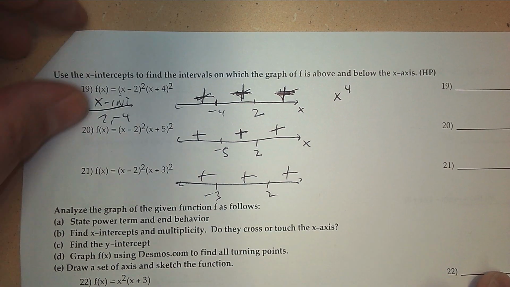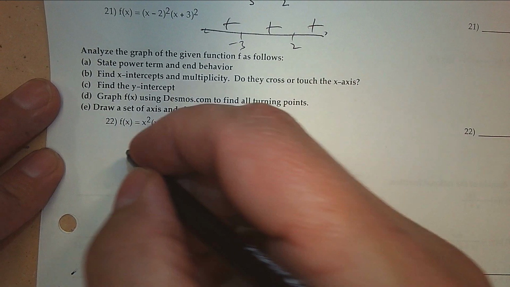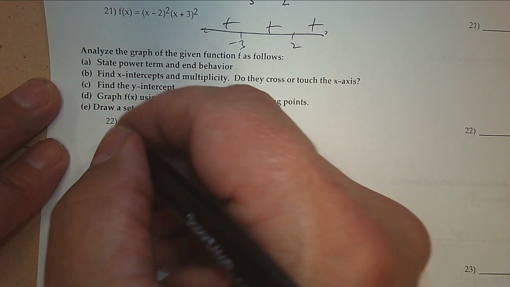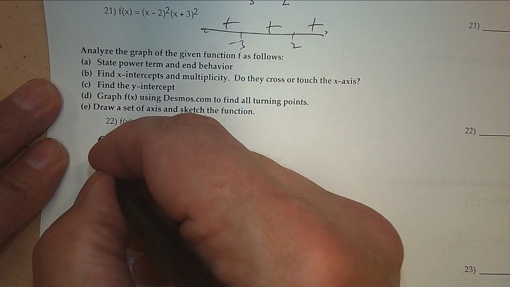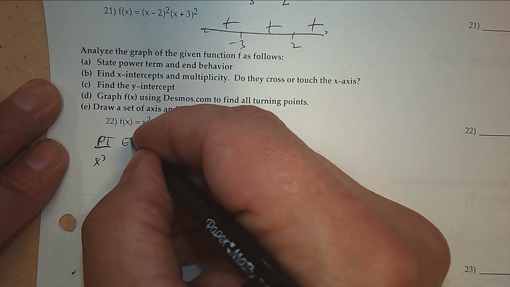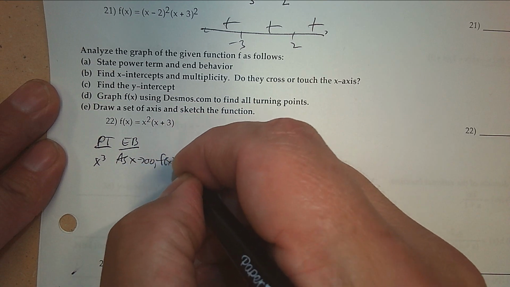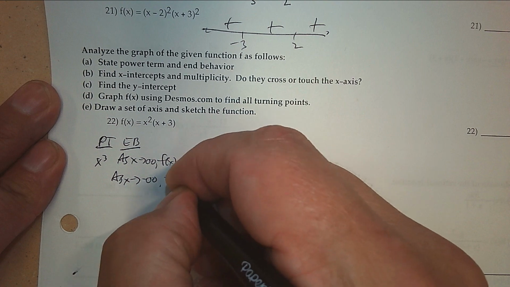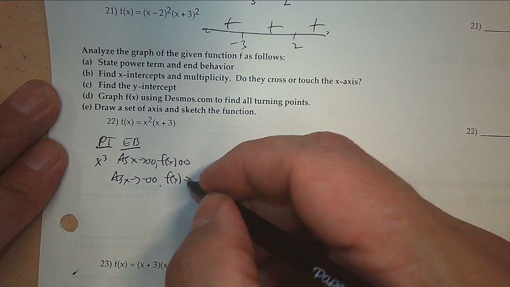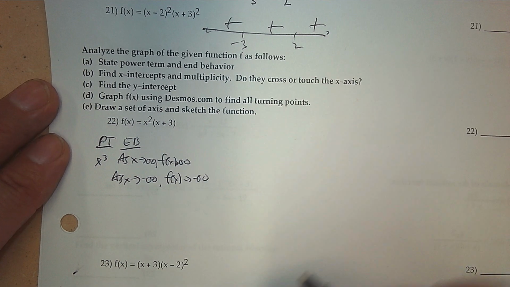All right, let's put this together. So can you analyze and graph this for me? If I ask for the domain or end behavior, the power term here would be x cubed. The end behavior is as x approaches infinity, the function approaches infinity. As x approaches -infinity, the function approaches -infinity. So the right end is up, left end's down.